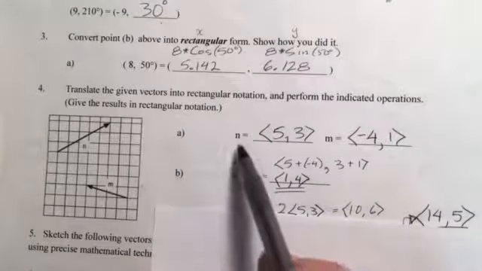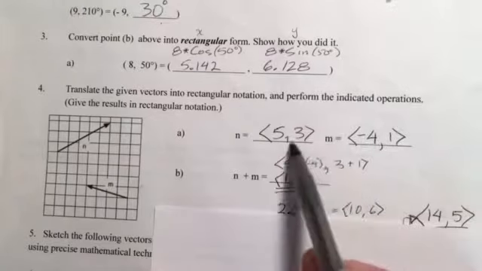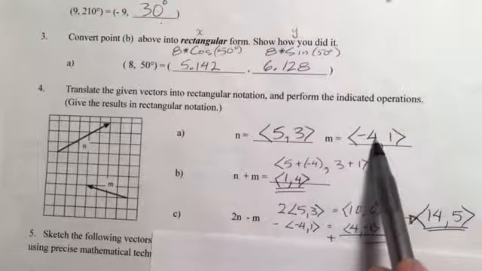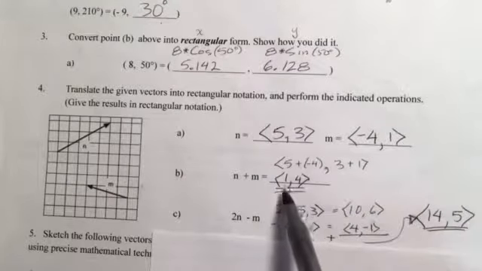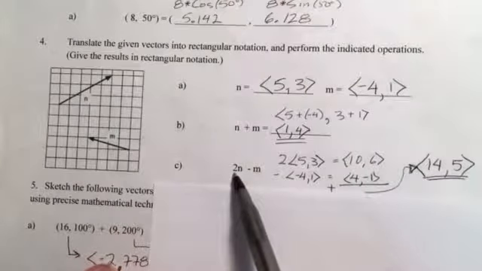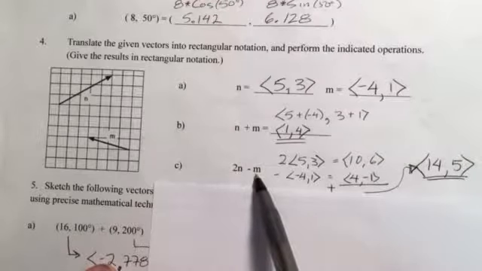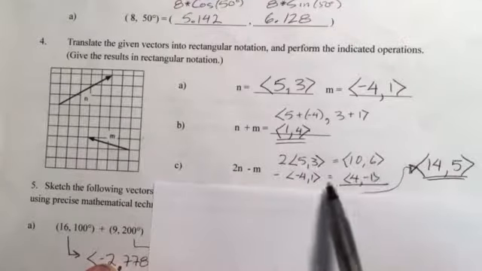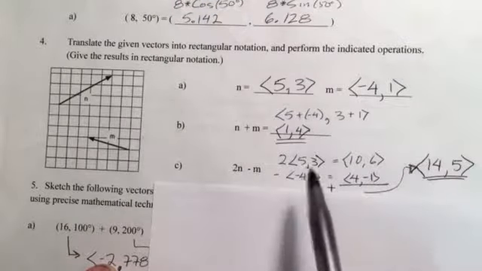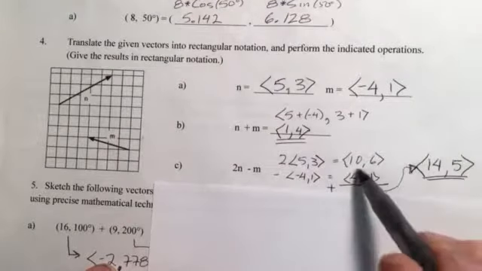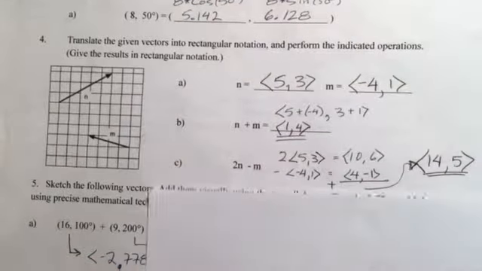So if we've got our 2 vectors here broken down into x and y components, we can add them very easily by just adding the x components and then adding the y components, and when I do that I get 1, 4. That's that vector. If I want to take 2 vector n's and subtract vector m from it, just think of these as the parentheses. I'm distributing the 2 in, I get 10, 6, and then a negative m vector is like adding the opposite. So the opposite of negative 4 is 4. The opposite of negative 1 is 1. I get 14, 5 for that resultant vector if I added those.